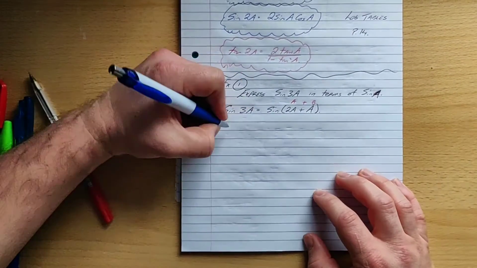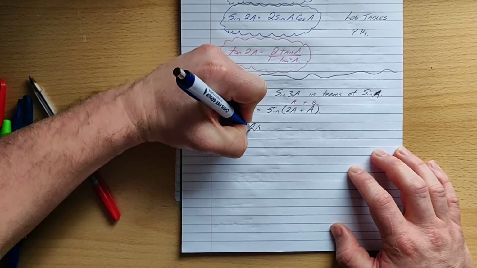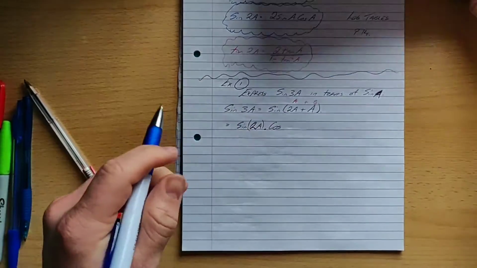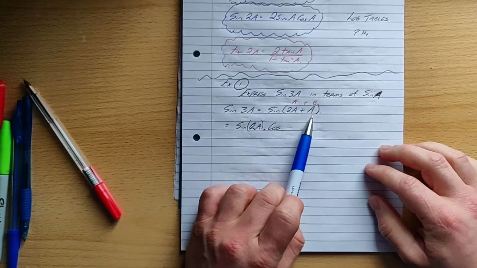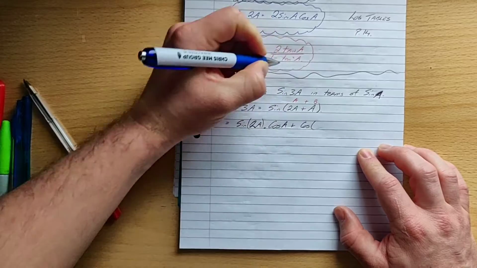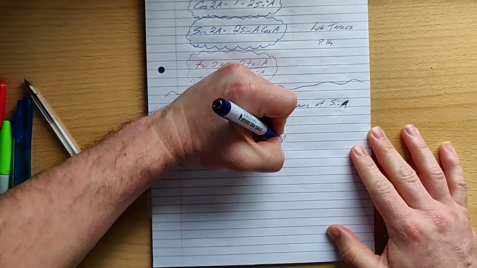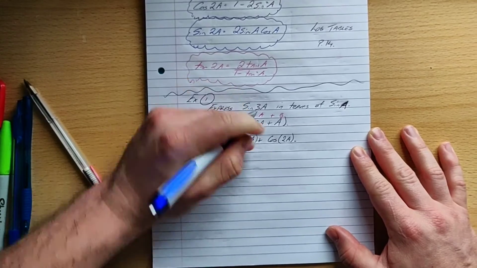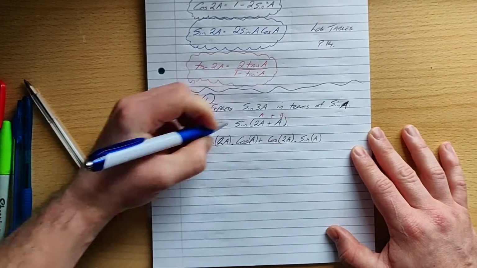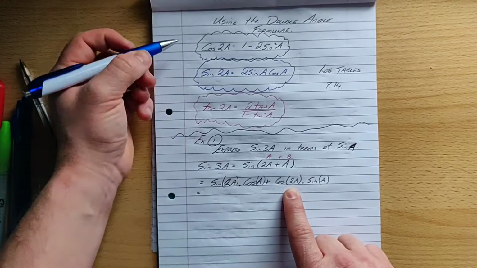Okay, so sine of 2a, that's okay, sine 2a multiplied by cos b, but in this case b is actually a, the second angle, plus cos of the first angle, cos 2a, because the first angle in this case is 2a, multiplied by, I'll put brackets around this, sine b, and b in this case again is the back angle a. Now we expand these two, sine 2a and cos 2a.